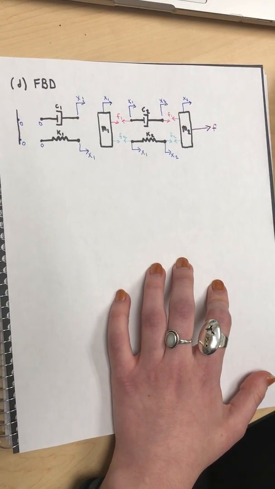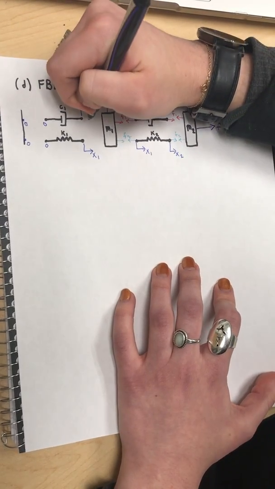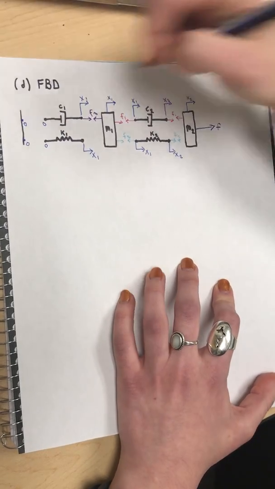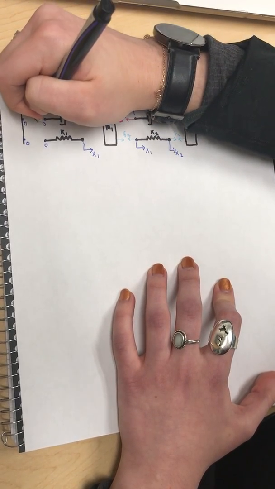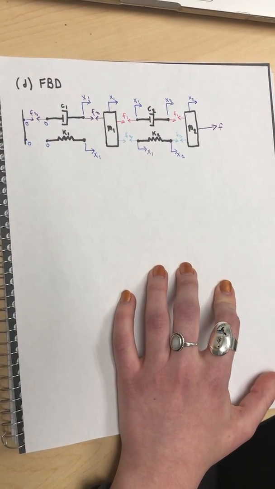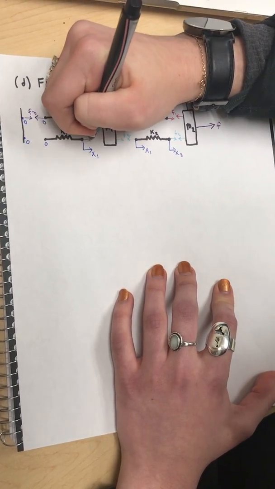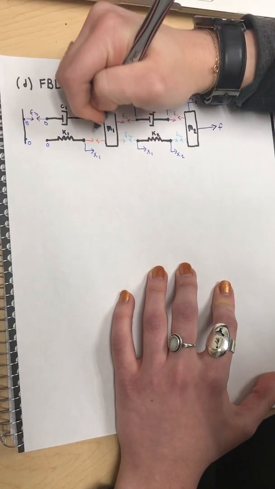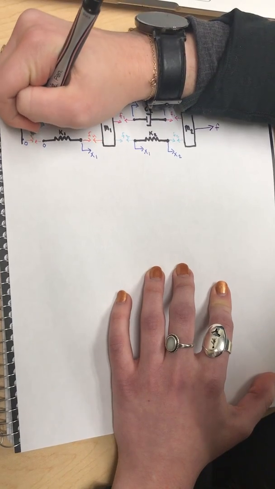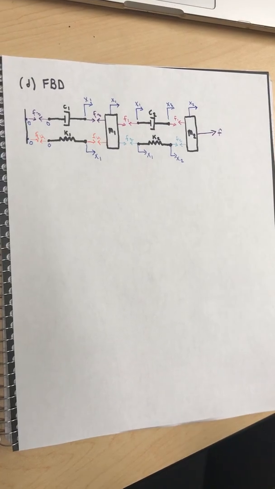And then on the other side, we will have F3 here. And then F4 down here. Okay, and then our free body diagram is ready to go.